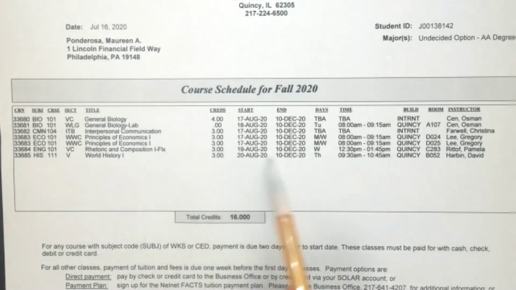So keep an eye on the schedule. If you enrolled in an English class, you may have changed from a Monday, Wednesday schedule, but you'll either be in the Monday class or the Wednesday class from the time listed, and possibly in a new room location. You want to keep an eye on that too.